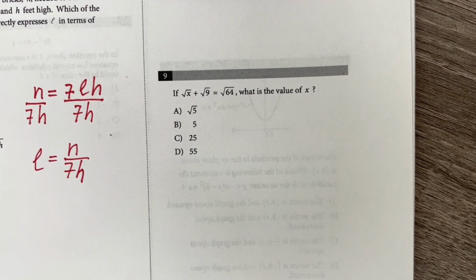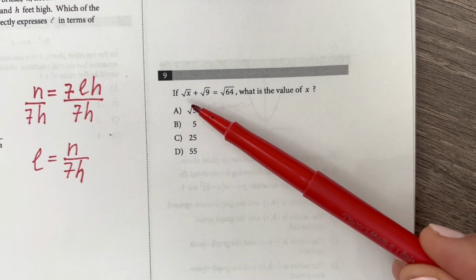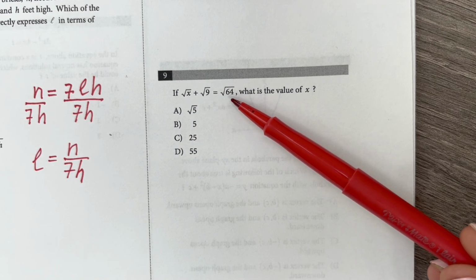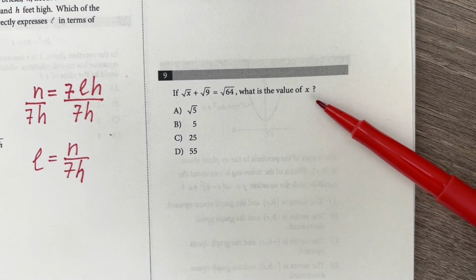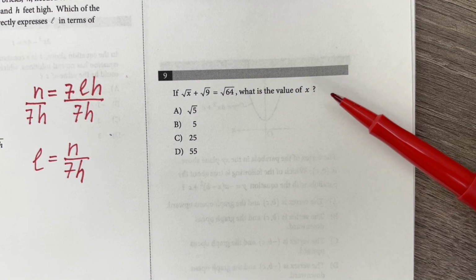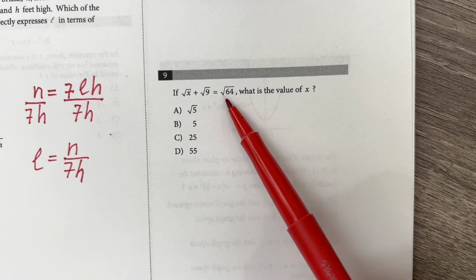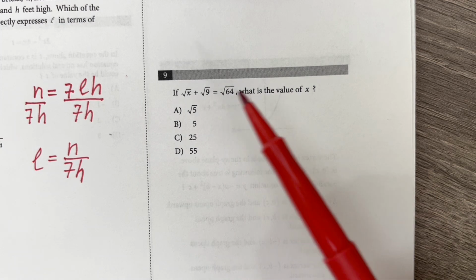Question number 9. Given that the square root of x plus the square root of 9 equals the square root of 64, what is the value of x? Well, that's actually a very easy question, because the square root of 9 is a perfect square, so it's 3. The square root of 64 is 8.